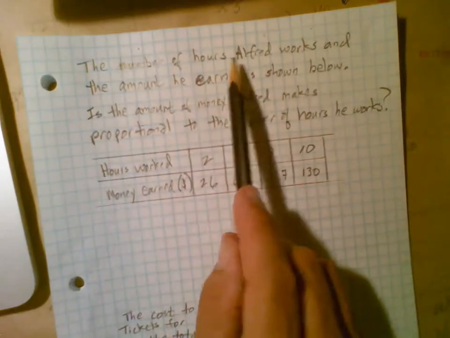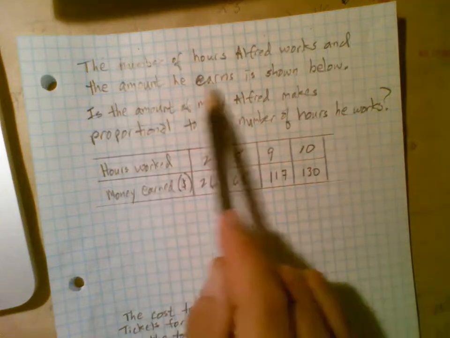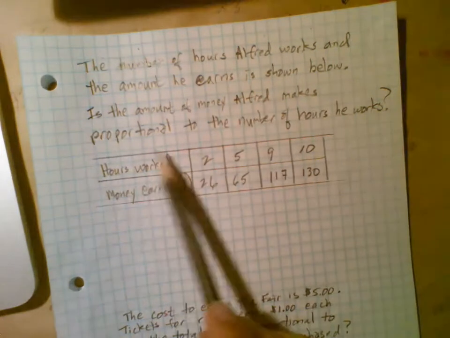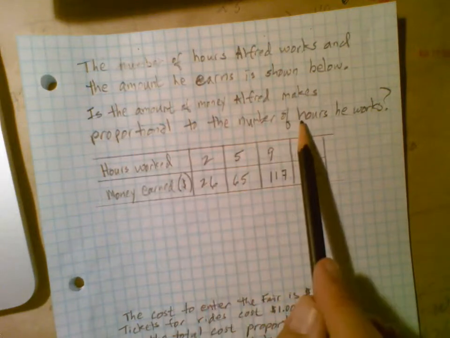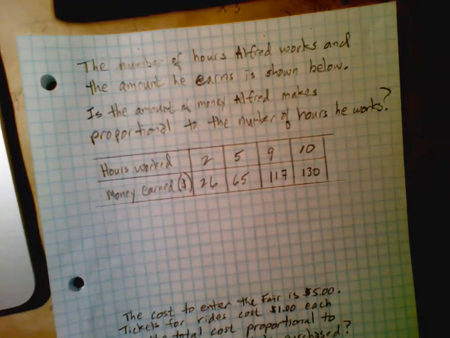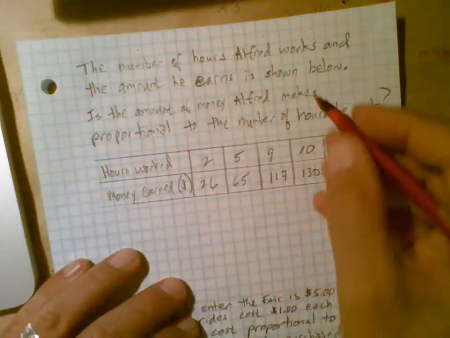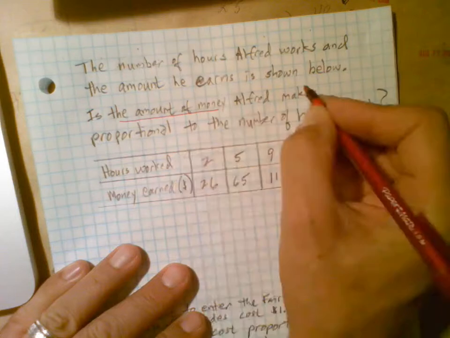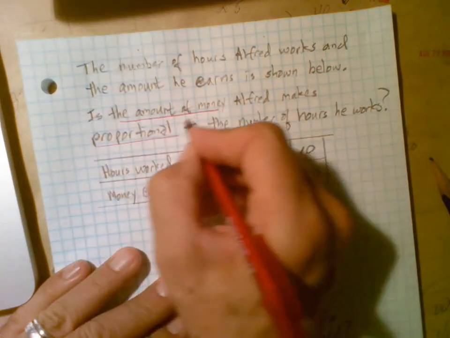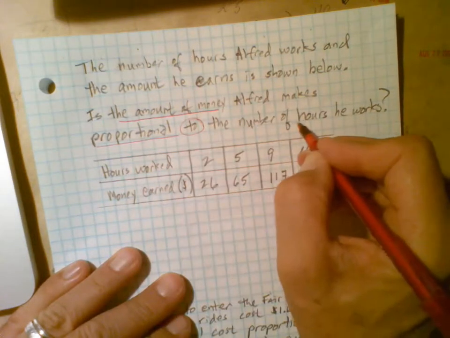The number of hours Alfred works and the amount he earns is shown below. Is the amount of money Alfred makes proportional to the number of hours he works? Notice the language again. You've got, is the amount of money Alfred makes proportional to the hours he works?